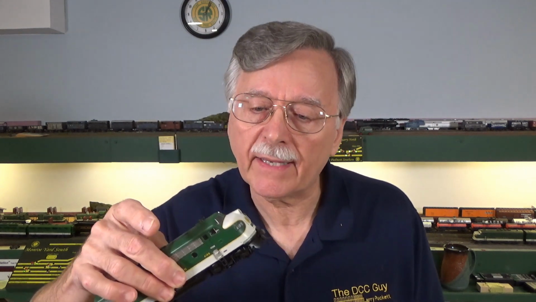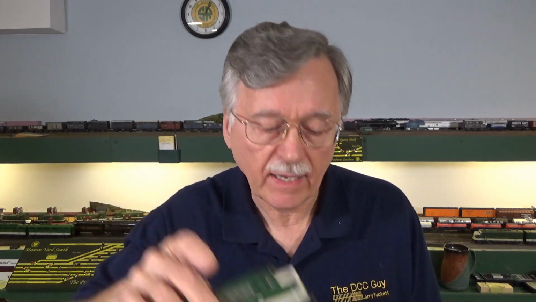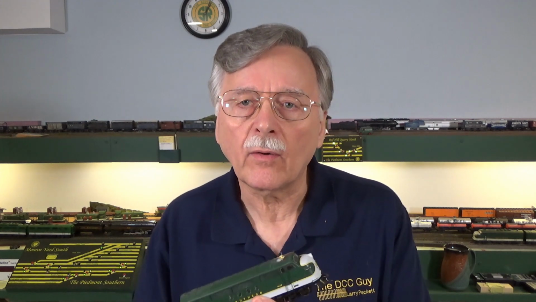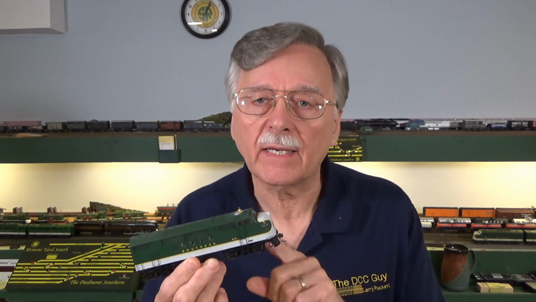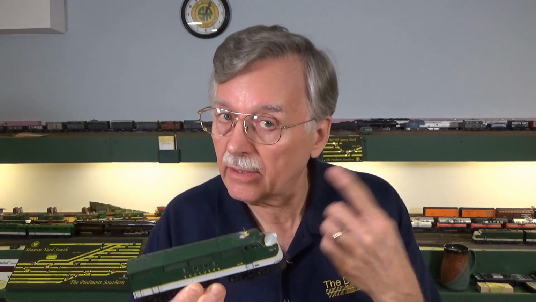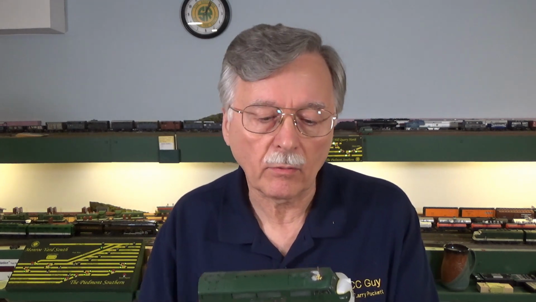It also gives you access to all of the functions, because the main functions are going to be sent to the lead locomotive: the headlight, the horn, the bell, that kind of thing. But you can also access those individual functions by bringing up the address of that other locomotive and turning the lights on or off, hitting the whistle or the bell.